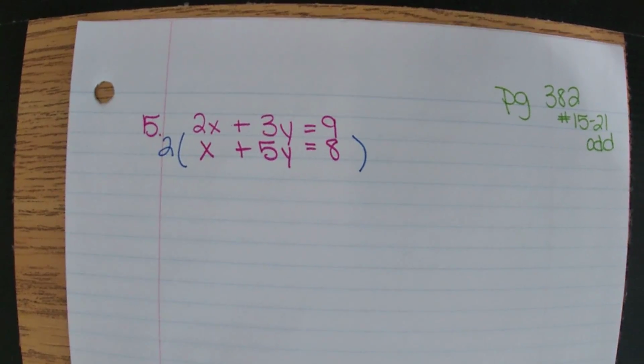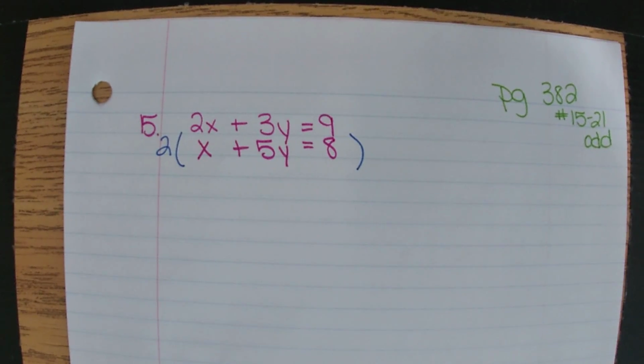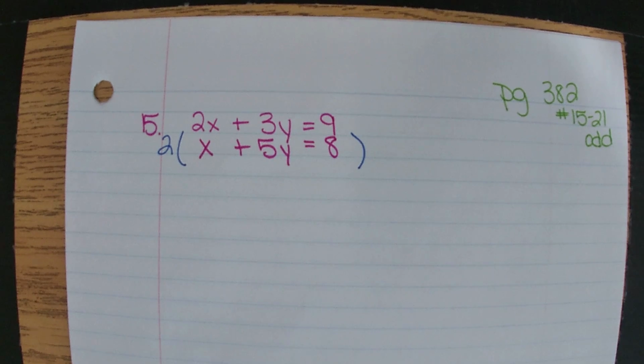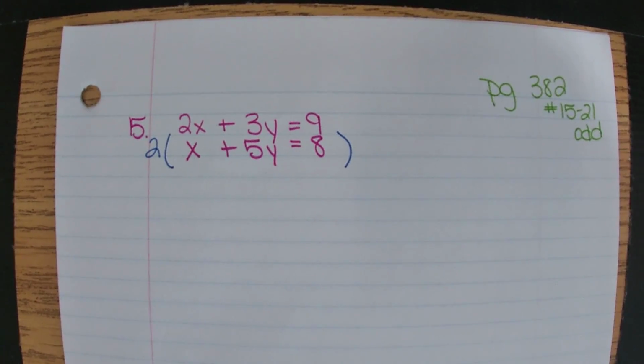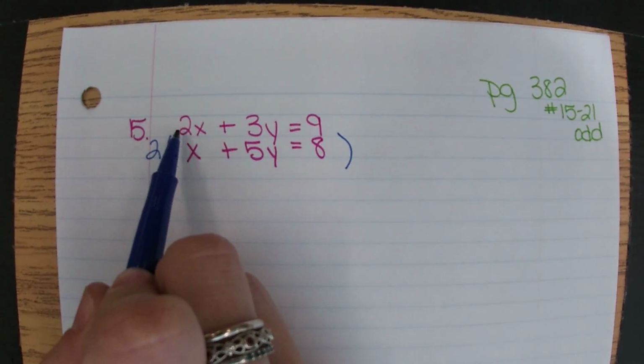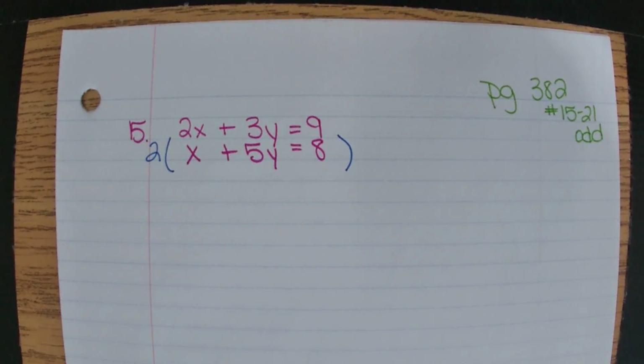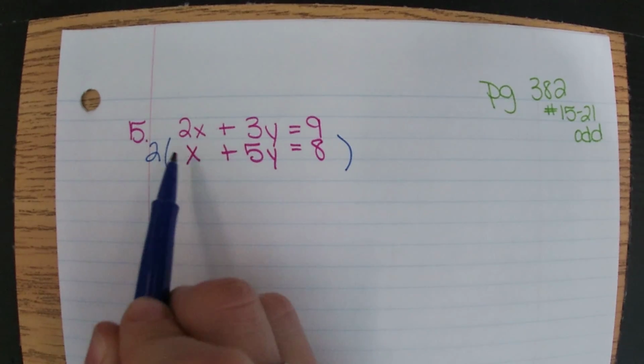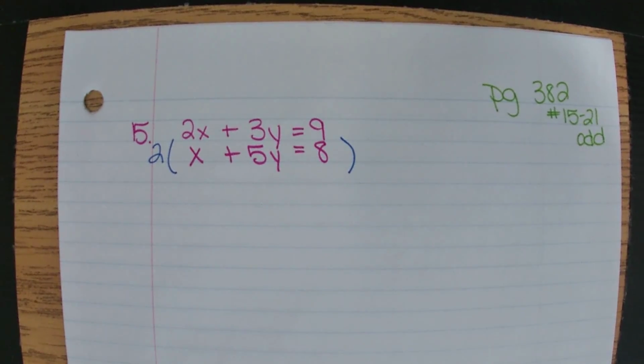Now, not only do we want them to have matching coefficients, we also want them to have opposite signs. Okay, so if this 2 is positive and this 1 is positive, those are both positive and they're the same sign. So we're going to want to throw a negative on that to make sure that we get matching coefficients and opposite signs.